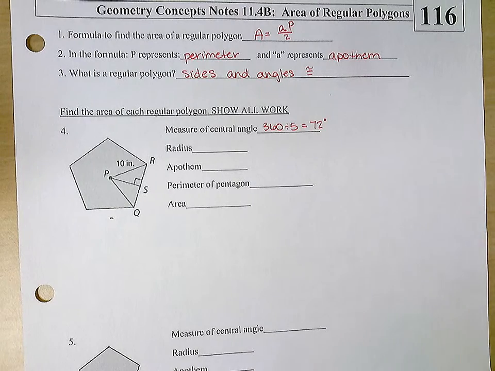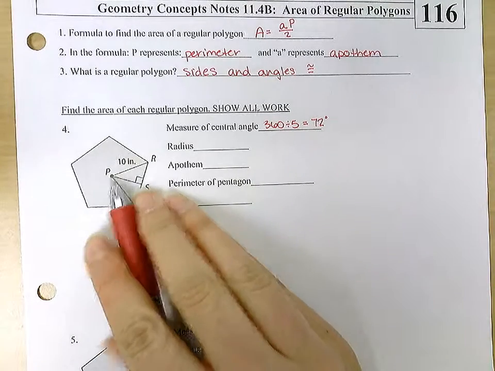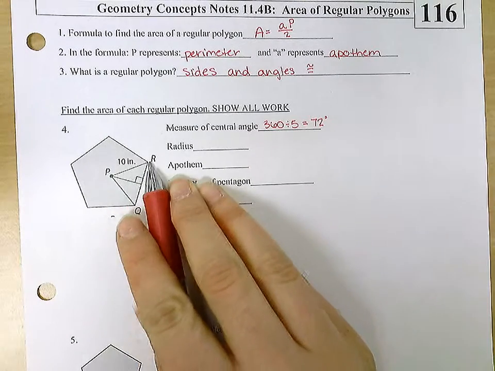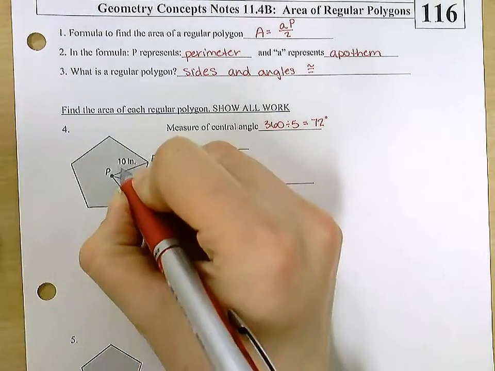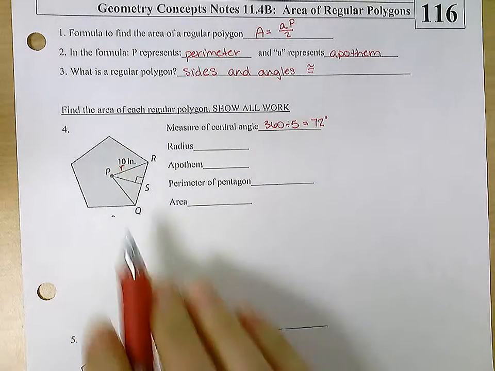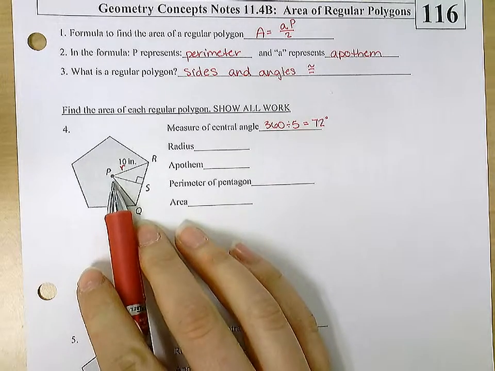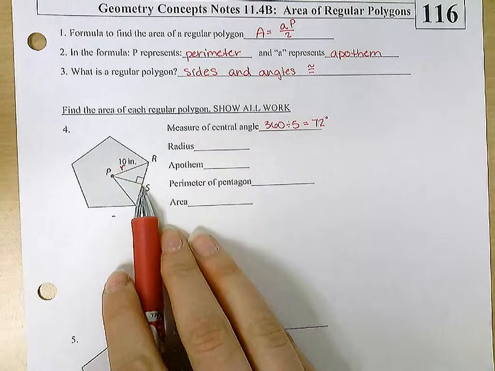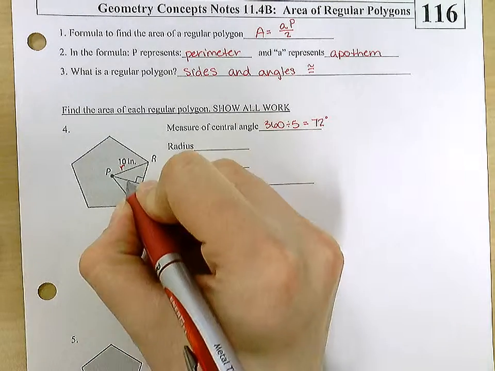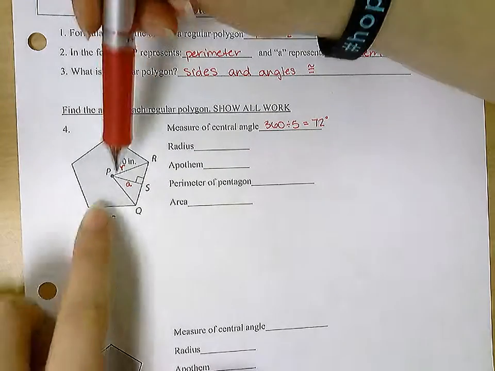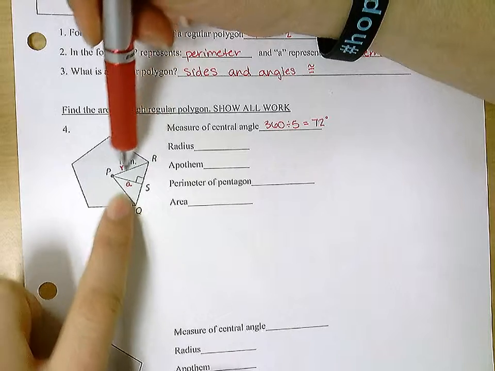Now radius again goes from the center to an angle. So this side here of 10 inches, that is your radius. So that's R. The apothem, or lowercase a, is that segment perpendicular to the side from the center. So that one will be lowercase a. So that 72 degrees, again, is between your two radii here.